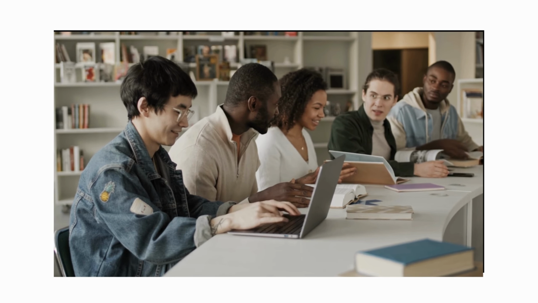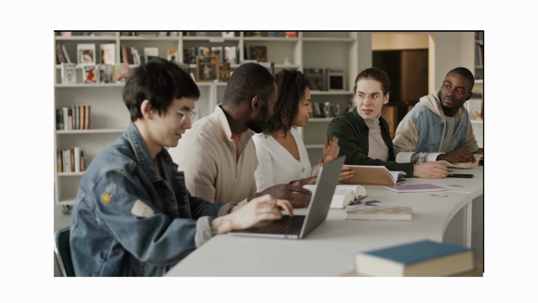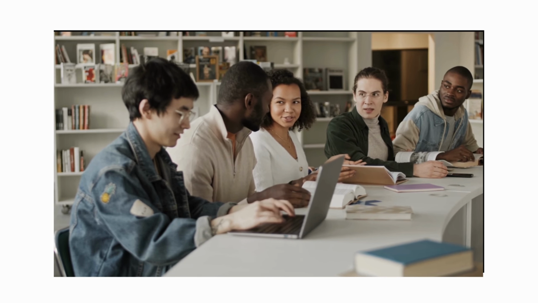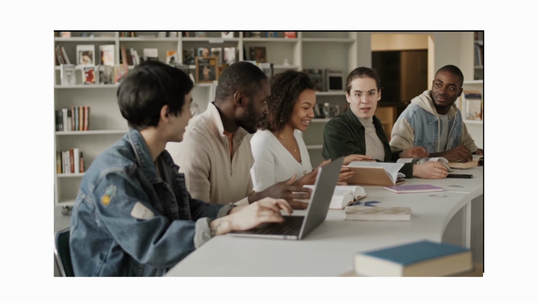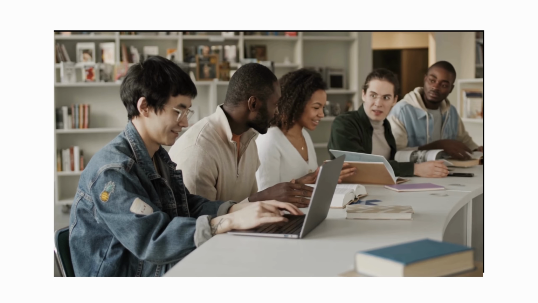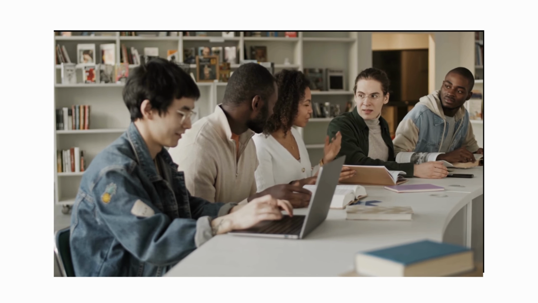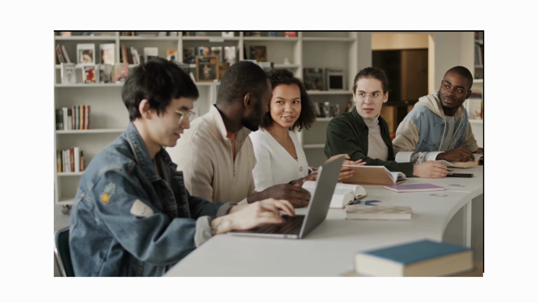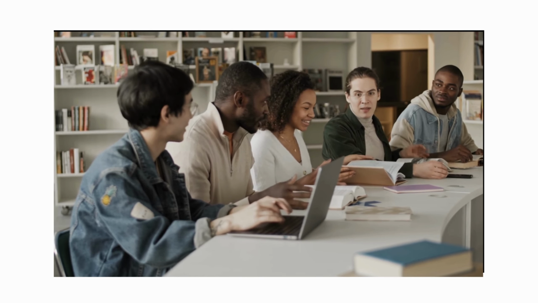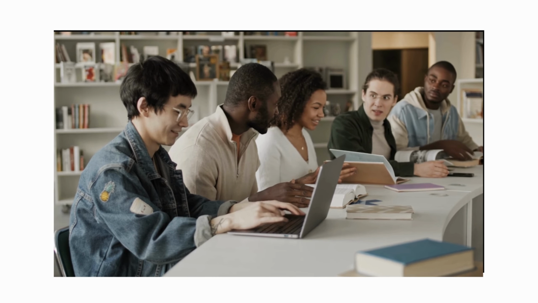Now that you've got a handle on the components and frameworks, let's talk about the nuts and bolts of designing your study. Here are some practical tips to ensure your research is impactful. 1. Define your research question. Start with a clear and actionable research question. For example, instead of asking, "Does this intervention work?" ask, "How can this intervention be effectively implemented in this specific context?" Your research question should guide every aspect of your study design.